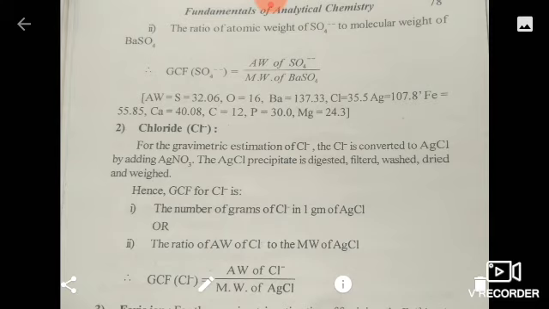So one can calculate this gravimetric conversion factor by using the atomic weights and the molecular weights of the given BaSO4 and SO4 minus. As known, the atomic weight of sulfur is 32.06, oxygen is 16, barium is 137.33.